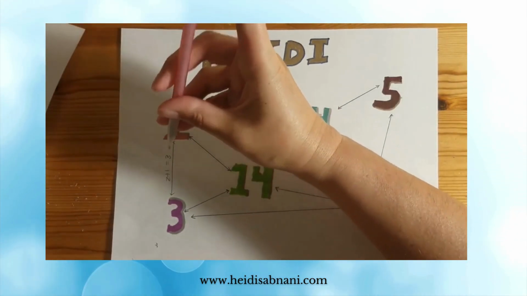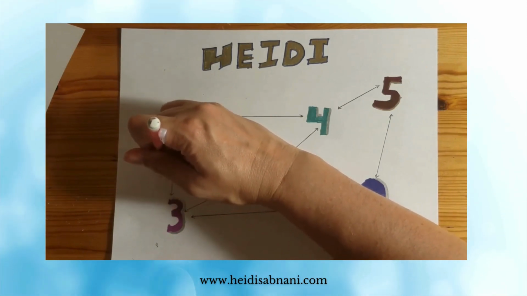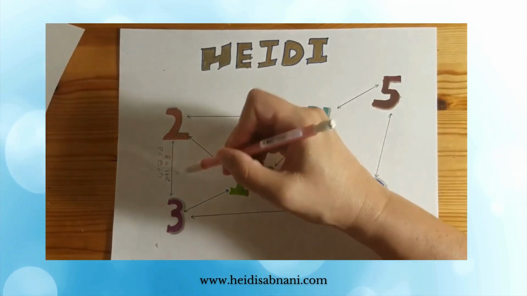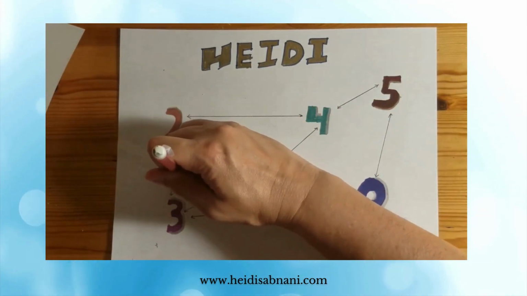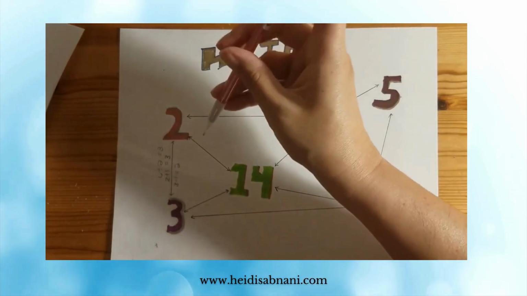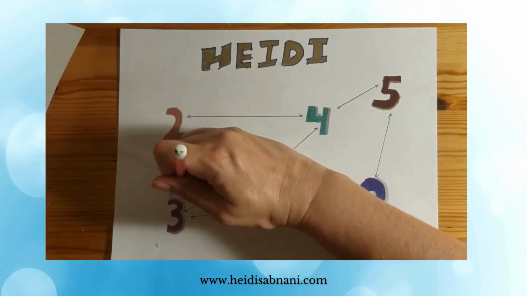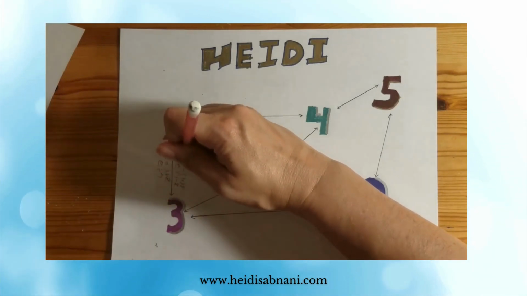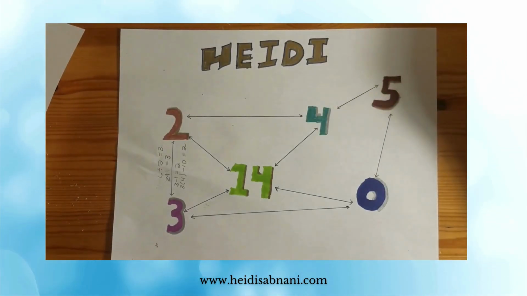Or I could think about 6 divided by 2 equals 3. Or if I'm going in the other direction towards the 2, I could have 3 minus 1 equals 2. Or, a little more pencil, 3 times 4 minus 10 equals 2. So that's one way to think about that.